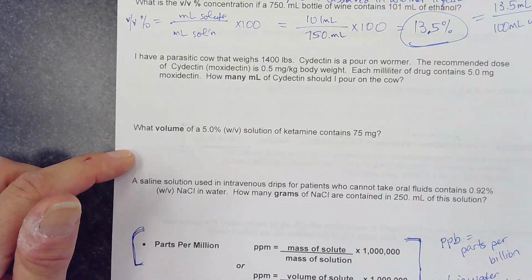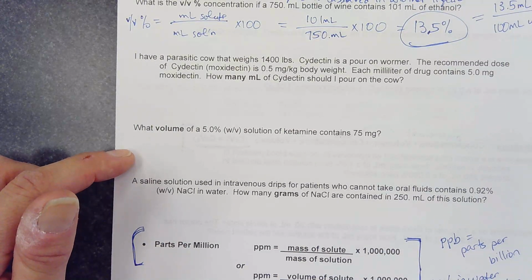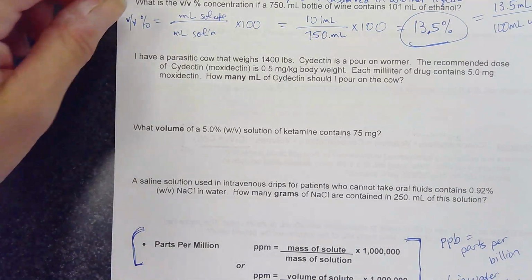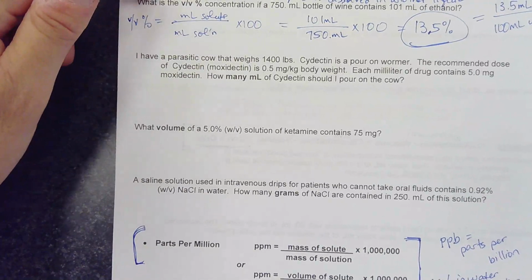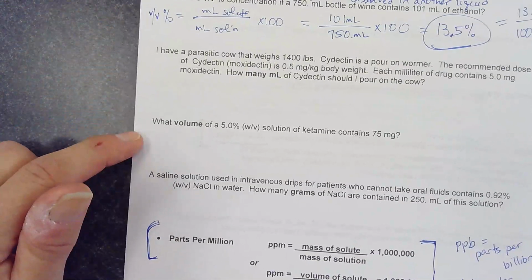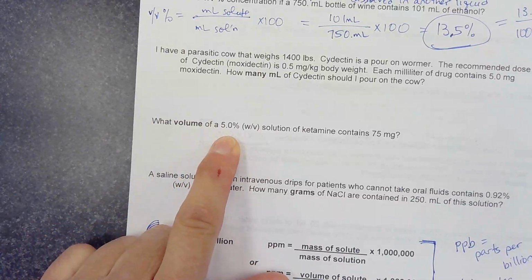It says, what volume of 5% weight volume solution of ketamine contains 75 milligrams? I don't want you using the mathematical equation for volume. I want you to use dimensional analysis and make this a conversion factor.